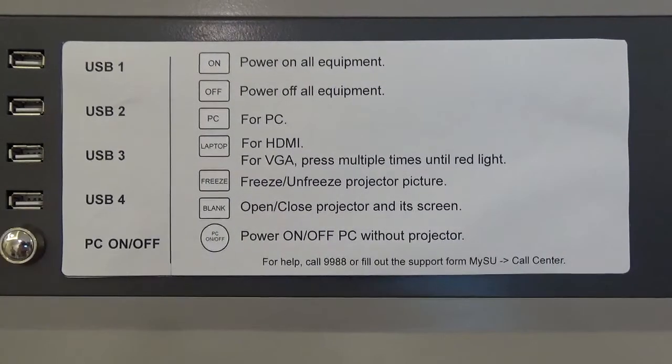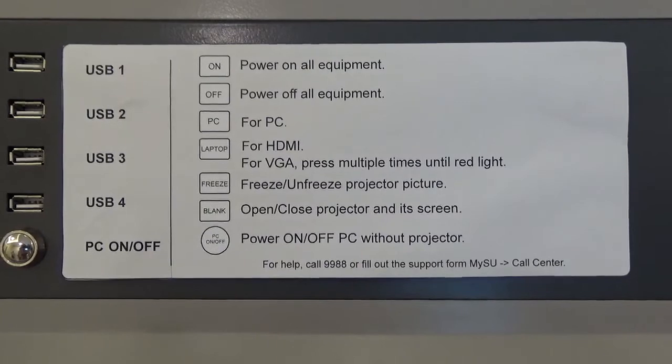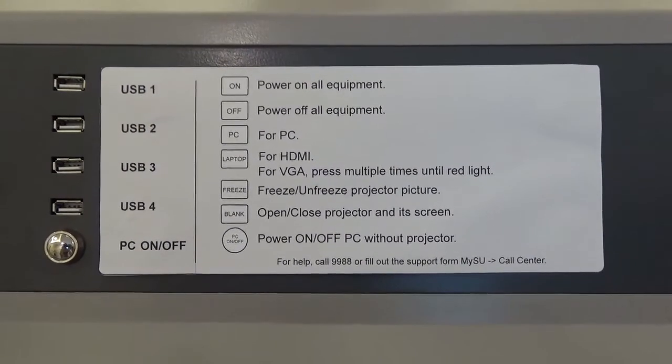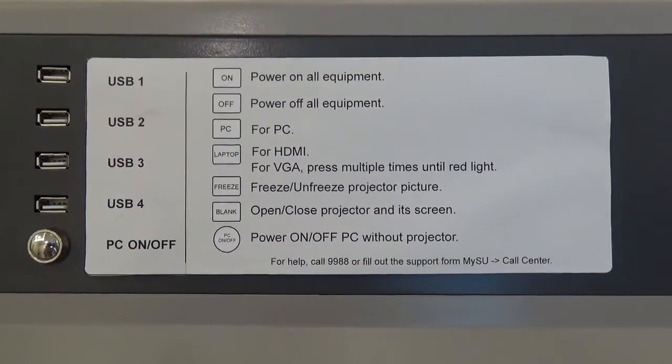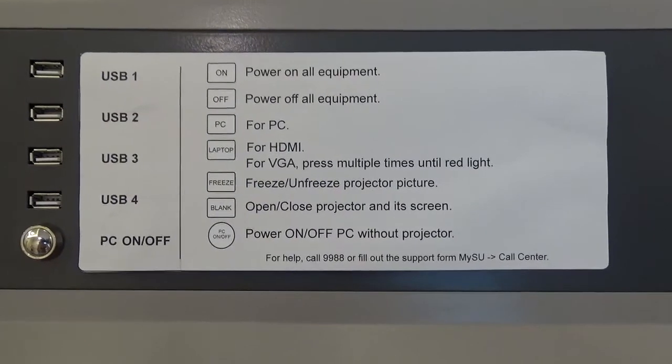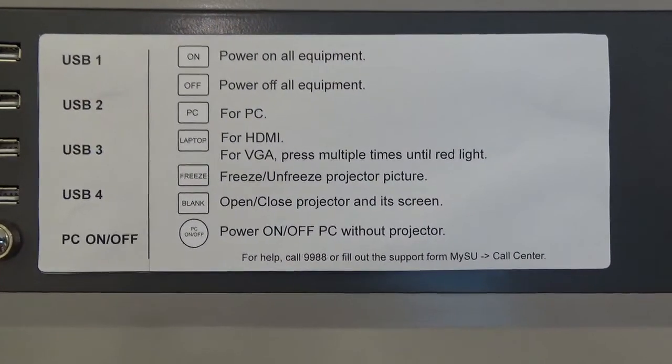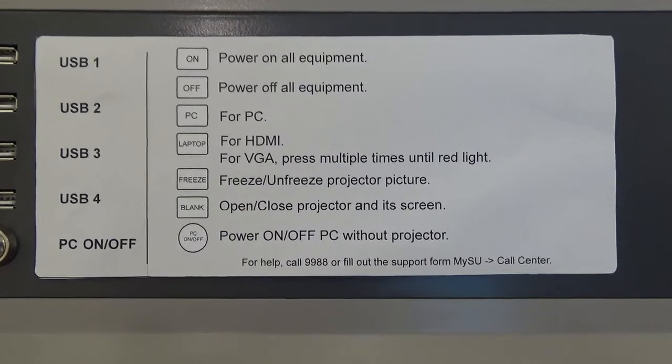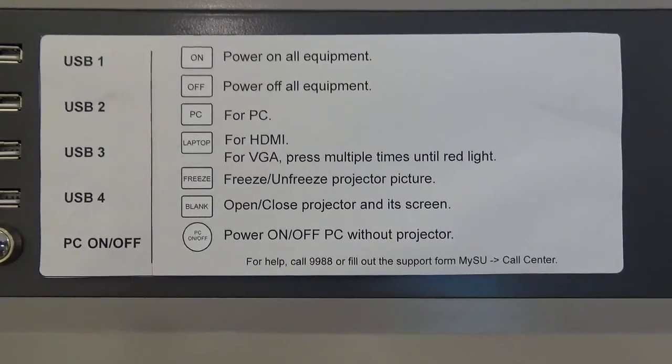You can always see the instruction card on the lectern to get further help. And if you need further help from the IT department, you can always call 9988 for on-site support.